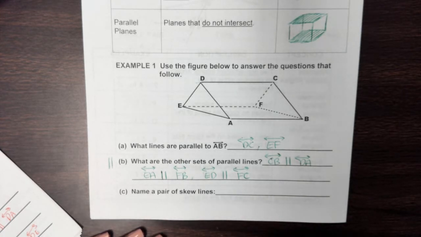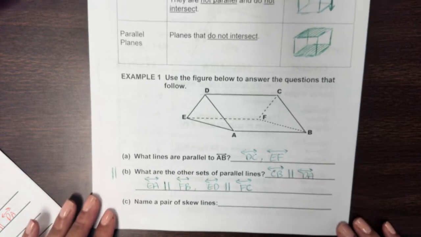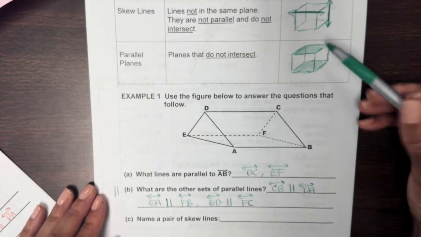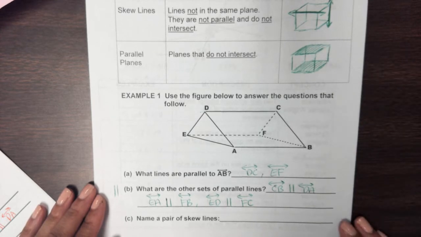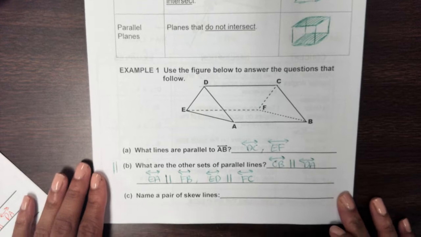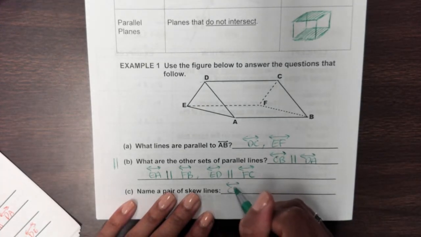Now we have, name a pair of skew lines. So skew lines, remember we talked about how they are not on the same plane, and they're not parallel, and they do not intersect. So these just don't touch at all, regardless of where they are. So naming a pair of skew lines, we have CF. So look at CF.